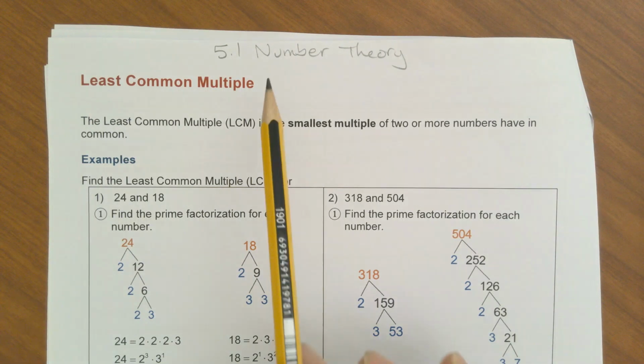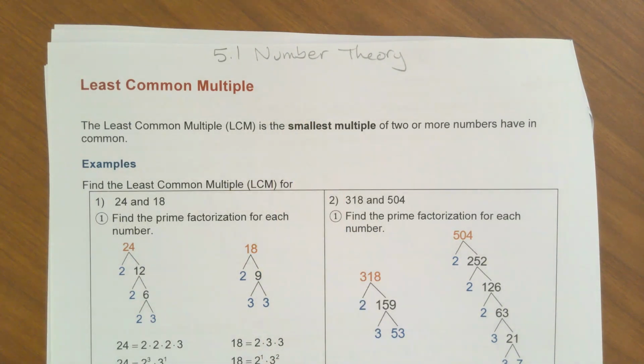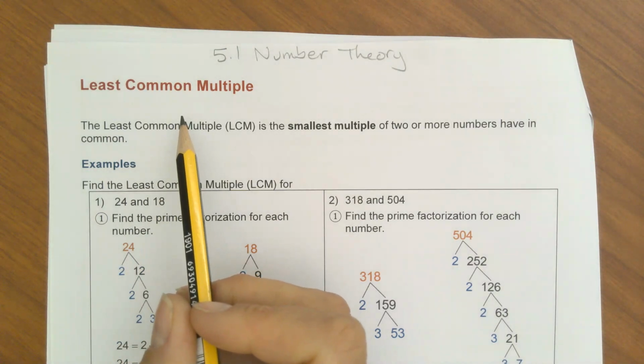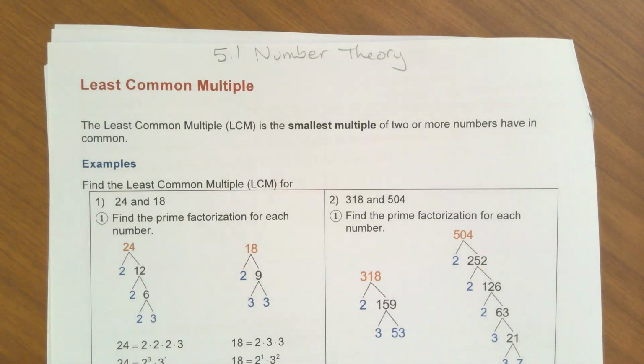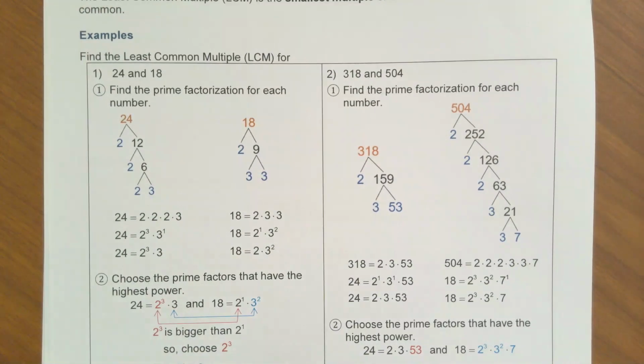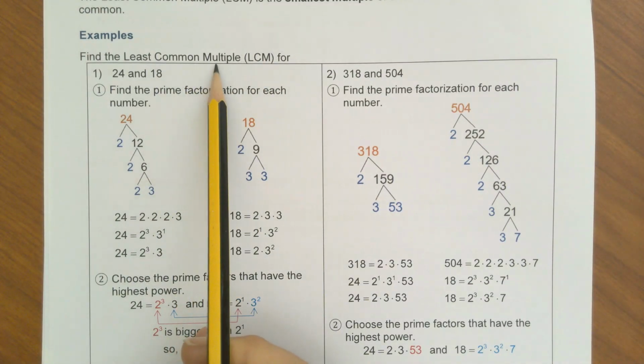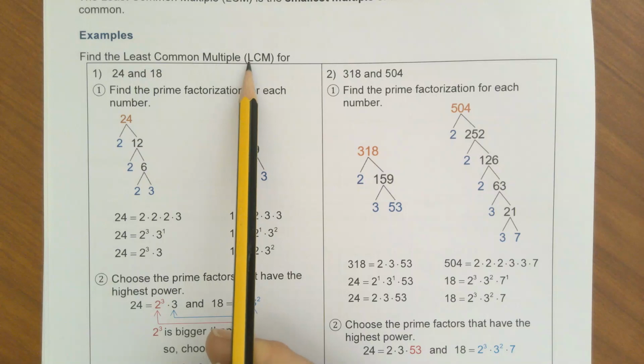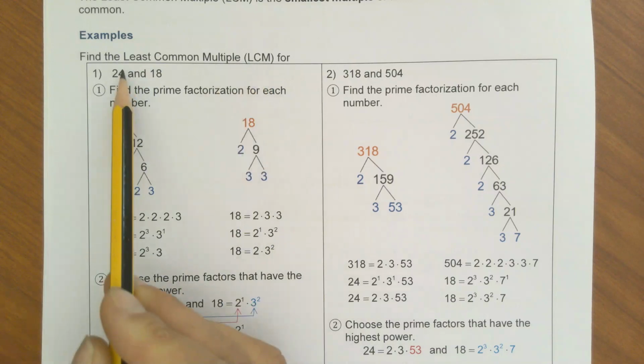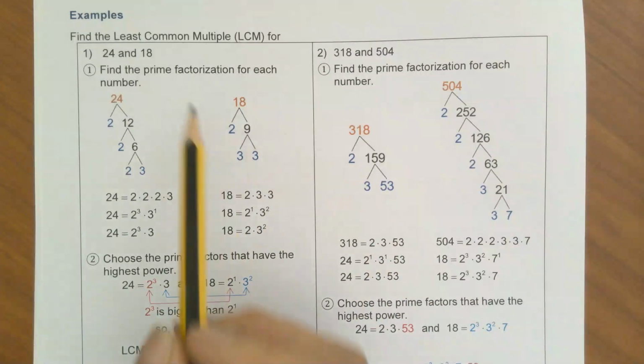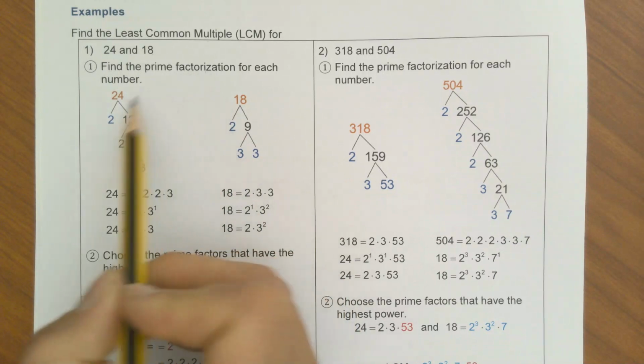Still in 5.1 number theory, and we're doing the least common multiple. So in order to find the least common multiple between two numbers or three numbers, here's the steps. If I want to find the least common multiple, or sometimes people say LCM, between 12 and 18, first you just do the prime factorization. You do a factor tree.